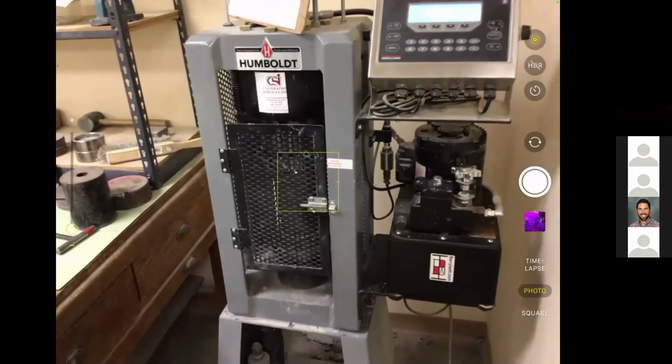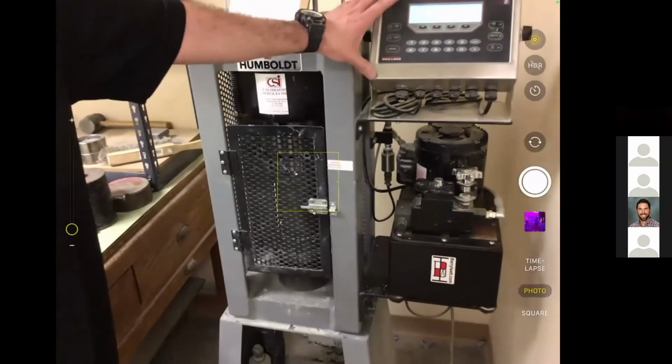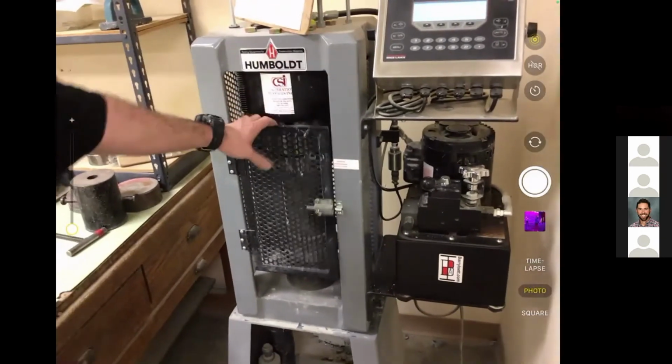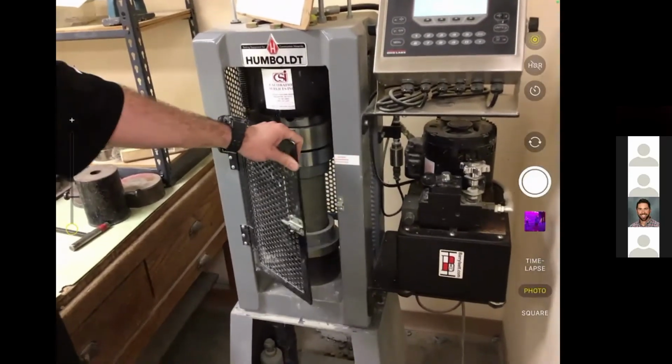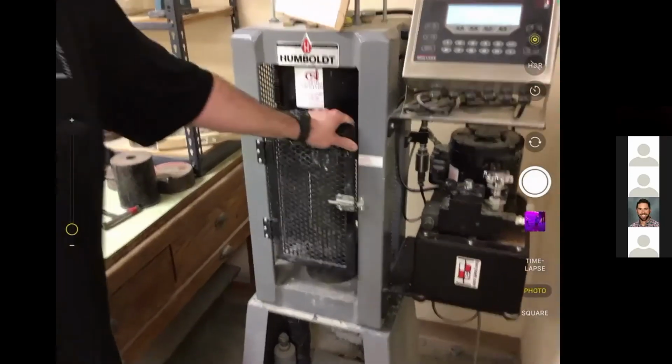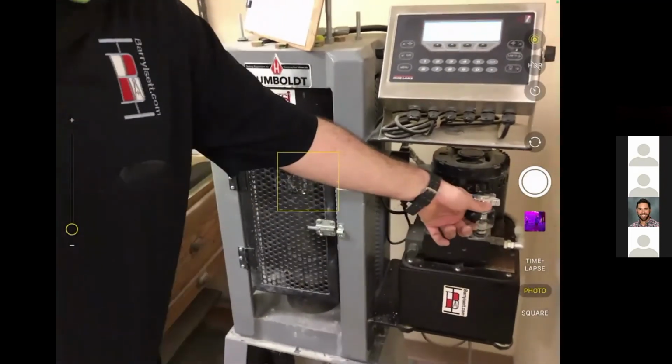Now, this machine is set up so that it tells us when the cylinder has failed. That upper platen will start to move fast, and it'll recognize that the cylinder has been shot. So in the essence of time and getting you guys out of here, we're just going to run it up a little bit.